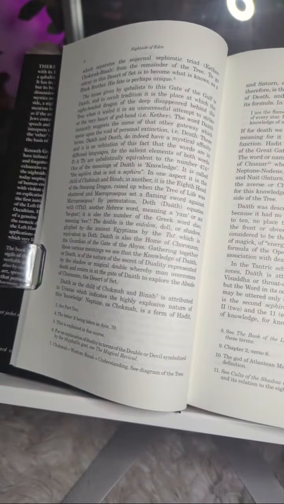The double is the eidolon, doll, or shadow glyphed by the ancient Egyptians by the Tat, which is equivalent to Doth. Doth is also the home of Choronzon, the guardian of the gate of the abyss. Gathering together these various meanings, we see that the knowledge of Doth, or death, is of the nature of the secret of duality, represented by the shadow or magical double, whereby man overcomes death and enters in at the age of Doth to explore the abode of Choronzon, the desert of Set.